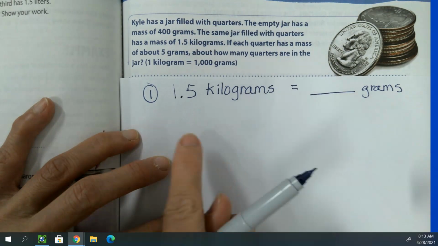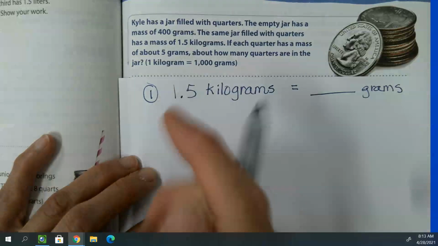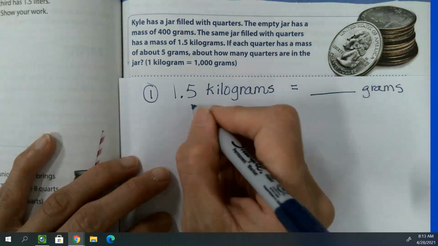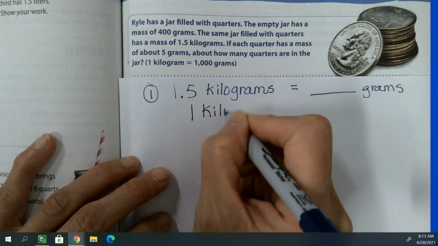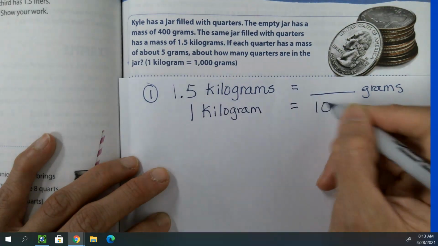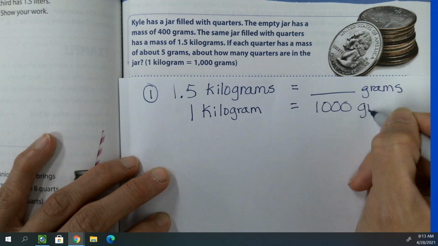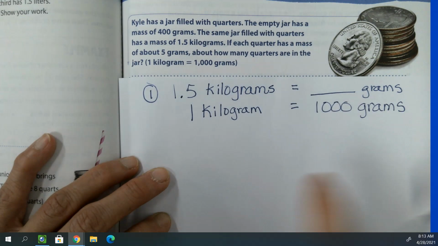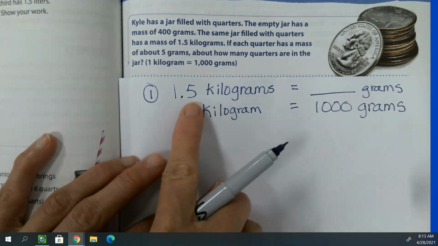So let's figure out what we know. The unit down here is 1 kilogram. So we have 1 kilogram is equal to 1,000 grams. So we have to figure out what is 1.5.